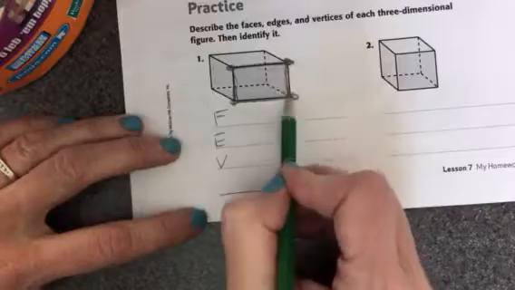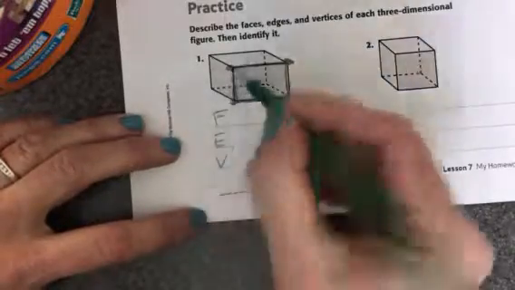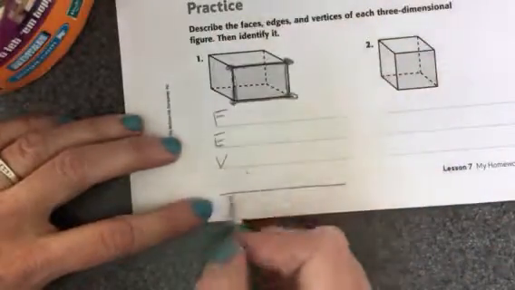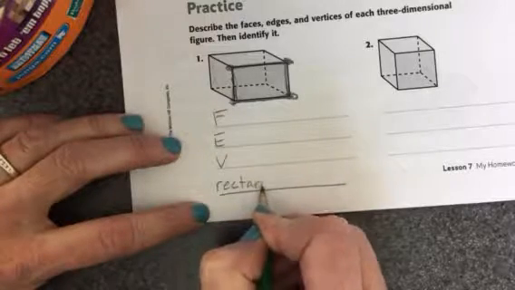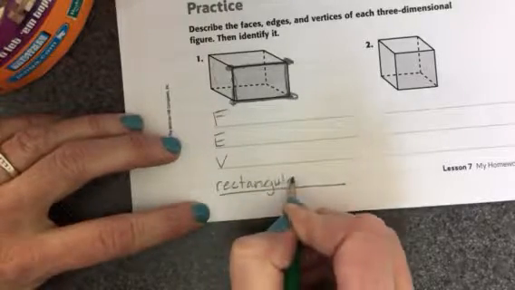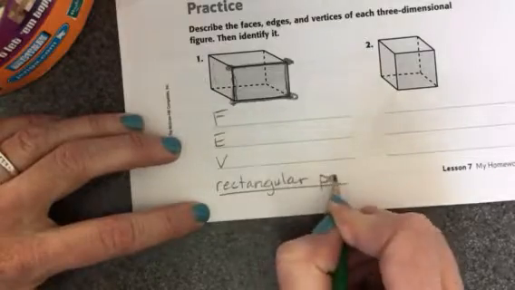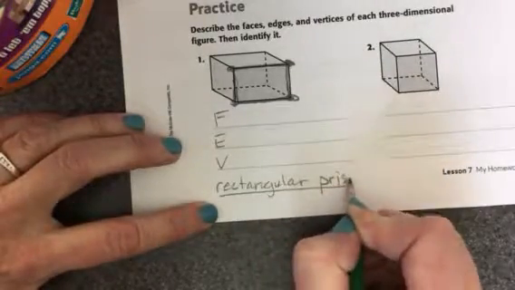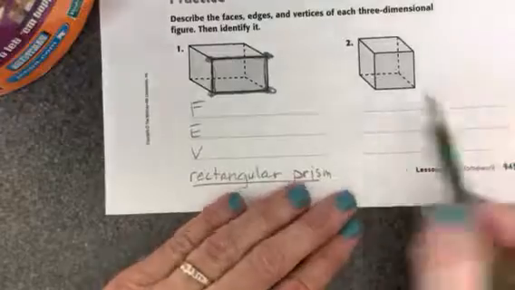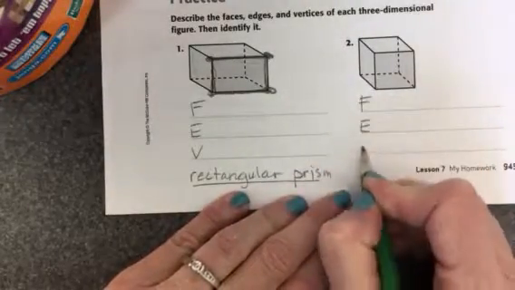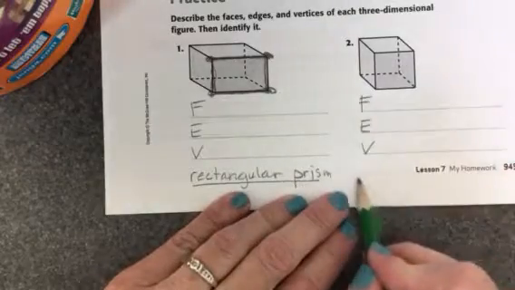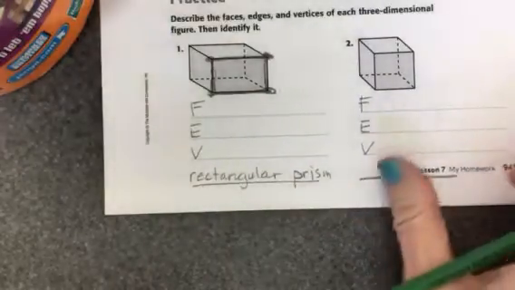Well, I can tell, since there's a rectangle here, and then there's 4 of them, 4 rectangles, that this is going to be a rectangular prism. Okay, and here I'm going to count the faces, the edges, and the vertices again, and then tell the name of this 3-dimensional figure.